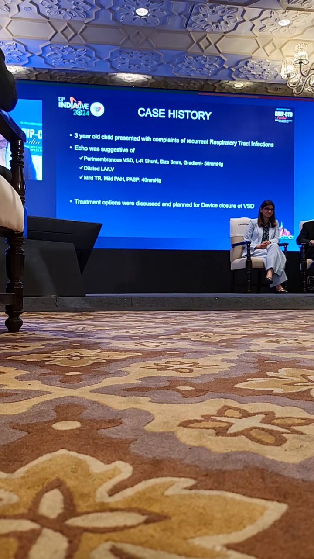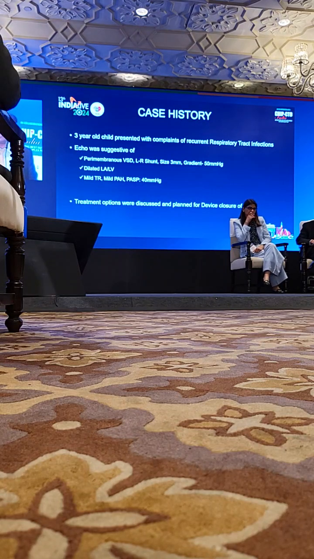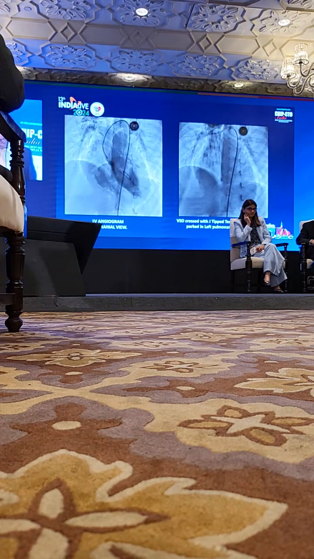So mine is a 3-year-old child who presented with complaints of recurrent respiratory tract infections. Echo was suggestive of a 3 mm VSD with a left to right shunt and a gradient of about 50 mm mercury. LA and LV were dilated and the child had mild PAH. Treatment options were discussed, and since there was about 4 mm gap away from the aortic valve, we decided on device closure of VSD. So I had a 5 French femoral artery access and a 6 French femoral venous access.